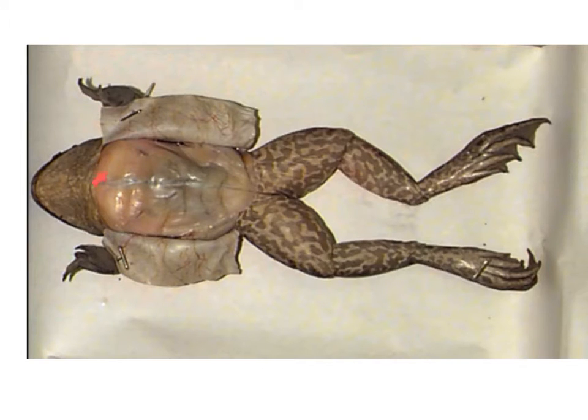Here we have that first cut where we've cut across, and we would just peel the skin right off, and then we would clip around and just pull the skin down off over the legs, and we would have our frog skinned. Do notice that the skin is highly vascularized, and so you can see a lot of blood vessels running through that very thin skin.